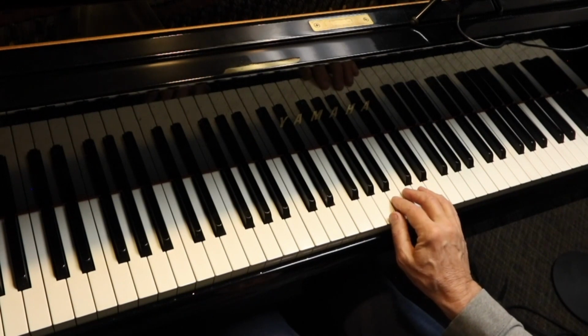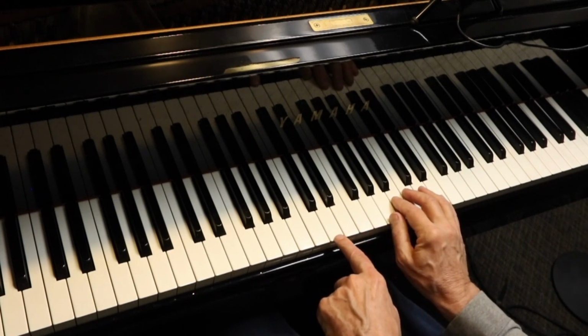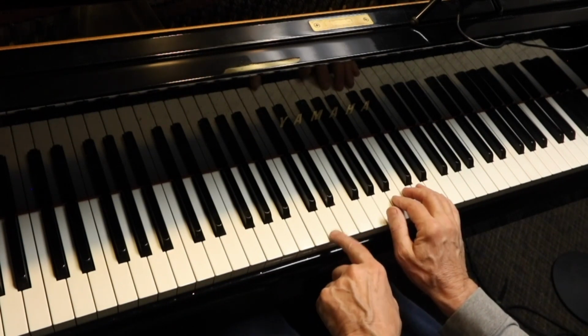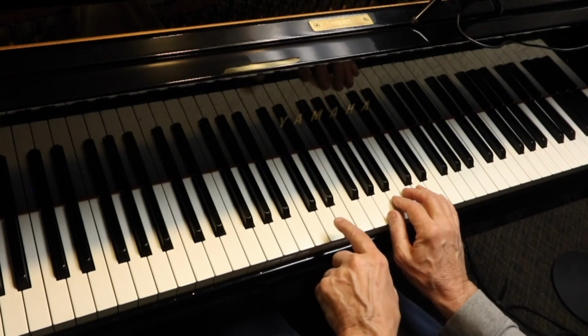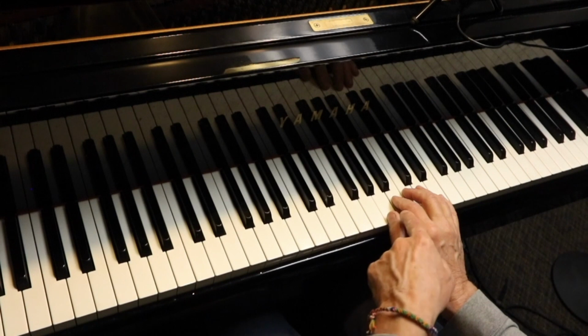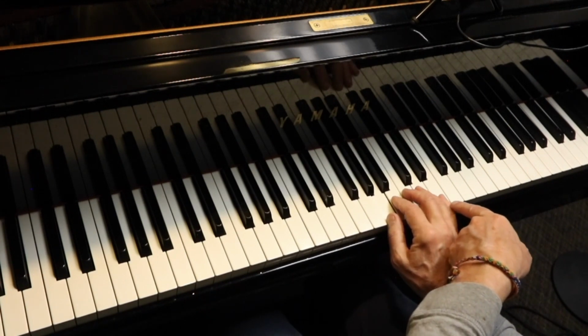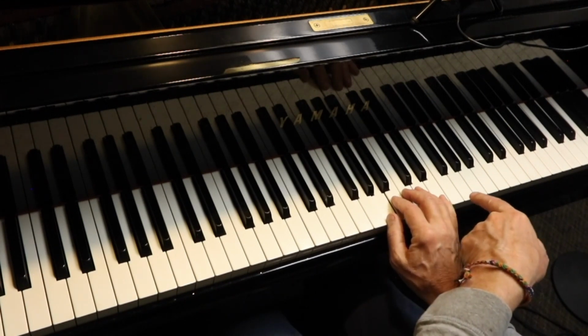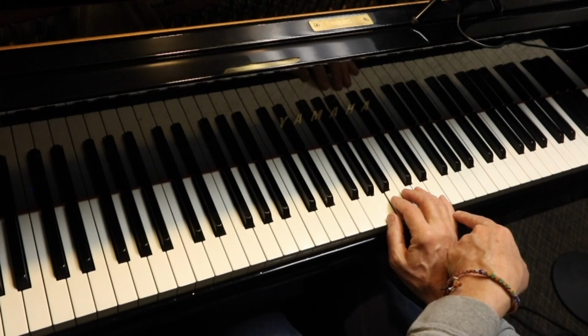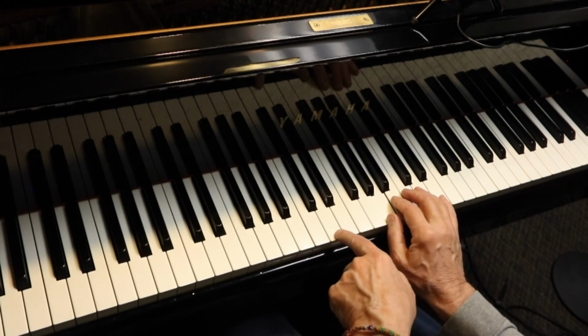The key that has 1 flat is a 5th below A, which is D. D minor would have 1 flat. The one that has 1 sharp is a 5th above, which is E minor. That key has 1 sharp. Well, I went to D minor.